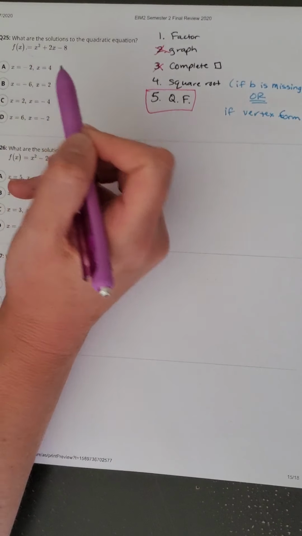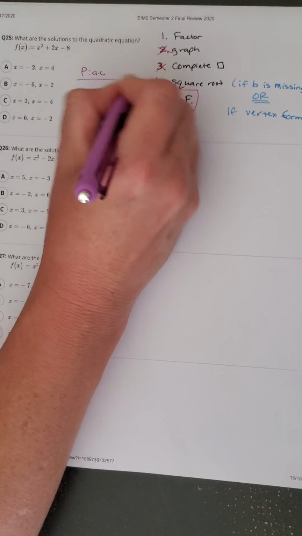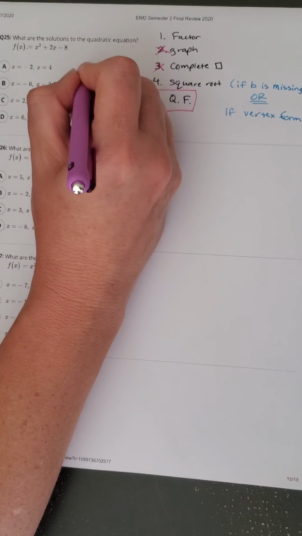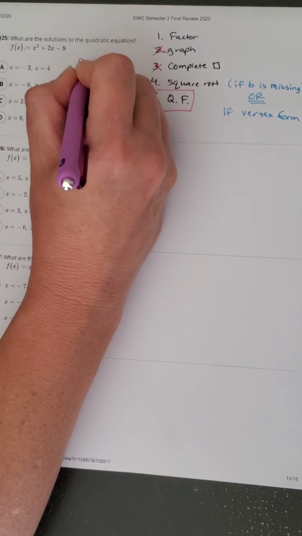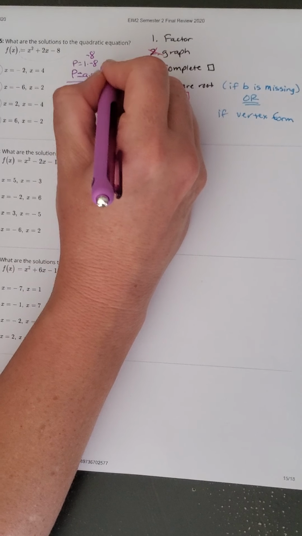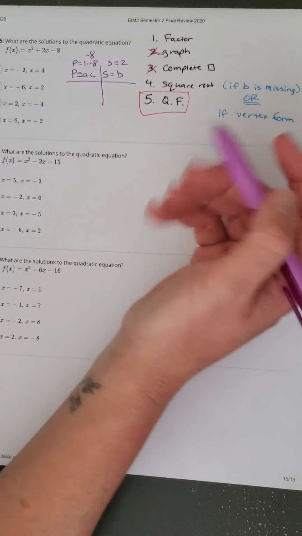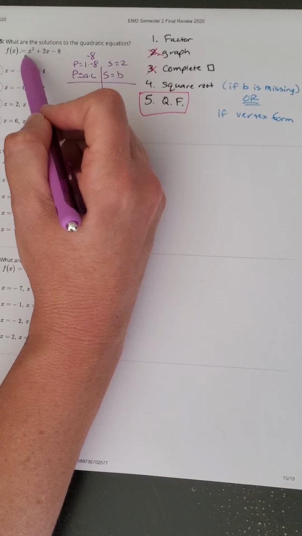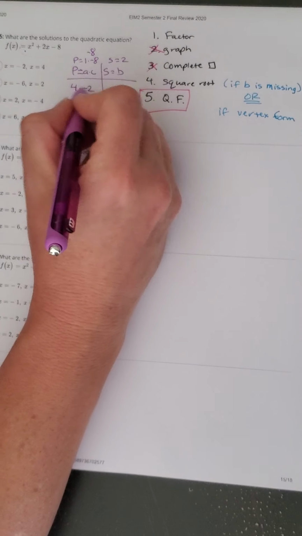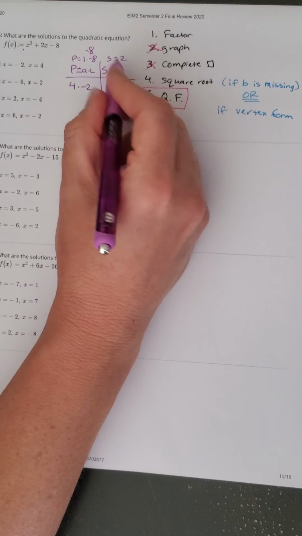So I'm going to see if this one factors. I would remember we want something that multiplies to a times c, but adds to b. So a is 1, so we want something that multiplies to 1 times -8, which is -8, but adds to b, and b is 2. If you can find those two numbers quickly, factoring will be a lot faster for you, particularly with no leading coefficient, meaning a was 1. And I can see the two numbers that will do that. It's 4 times -2. 4 times -2 is -8, and then 4 plus -2 is 2.